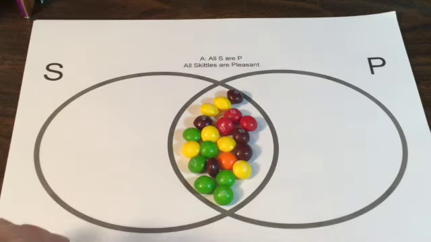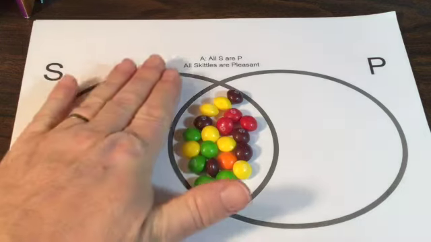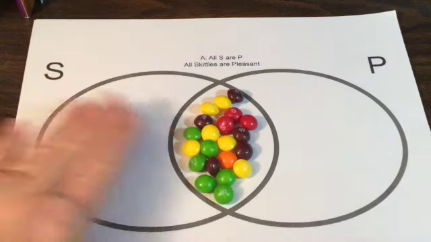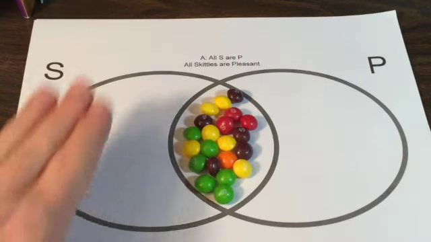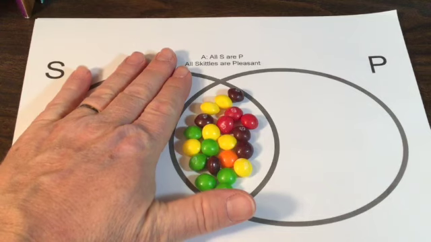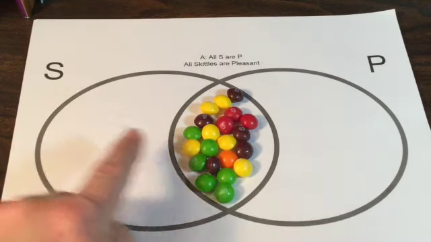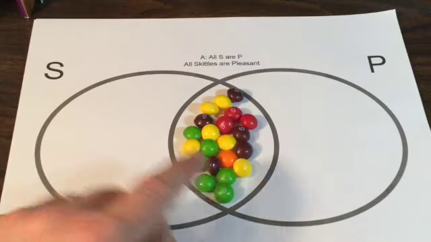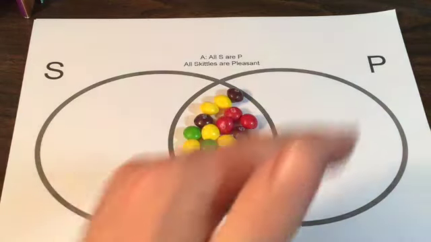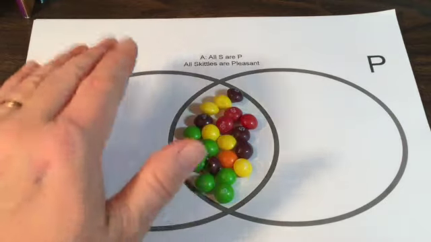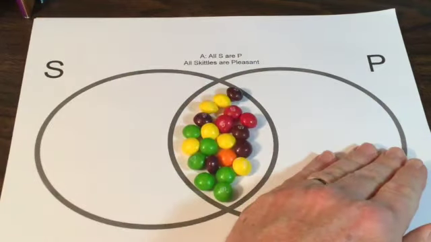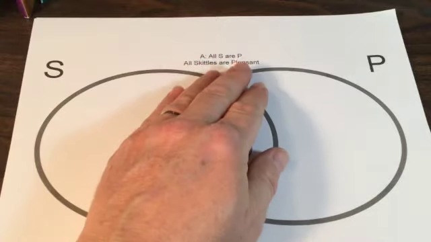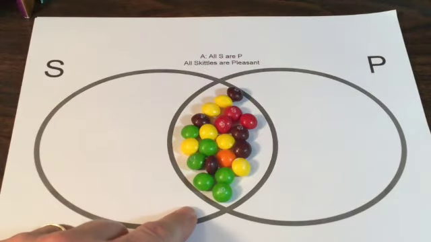We were doing this in class, and you had a drawing. If I gave you a Venn diagram to draw, you would color this completely shaded because there's nothing here. You see, there are no Skittles that are not pleasant. All the Skittles are pleasant. So this is how you illustrate all S's are P. So there's an overlap. There are Skittles and there are pleasant things, and all Skittles are in the category of pleasant things.